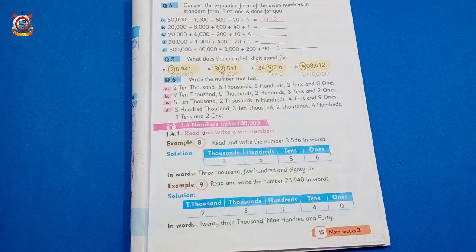Come to question number 6. Write the number that has, look at part A, 2 ten-thousands, 6 thousands, 5 hundreds, 3 tens and 0 ones. Students, it is very easy. You will write just numbers in standard form. You will just write numbers and you will remove the spellings of ten thousands, thousands, hundreds, tens and ones.